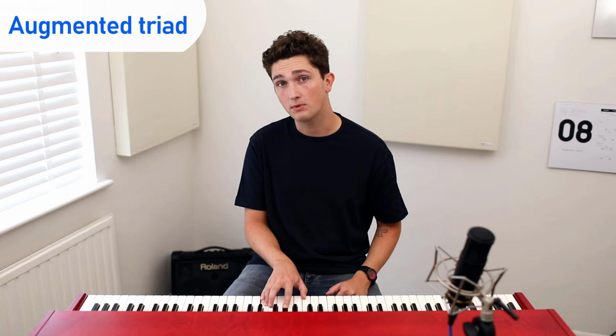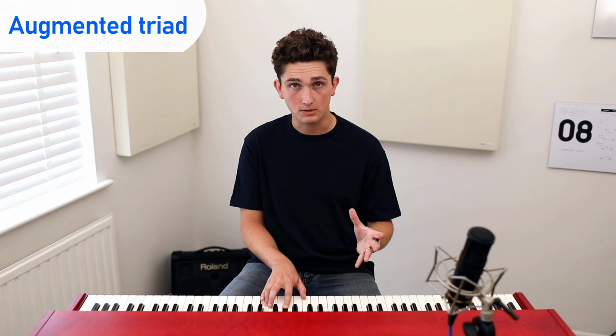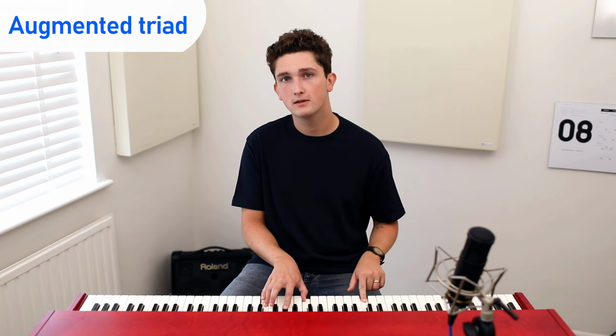And the example for this one is Oh Darling by the Beatles, which opens with an E augmented triad, like that.